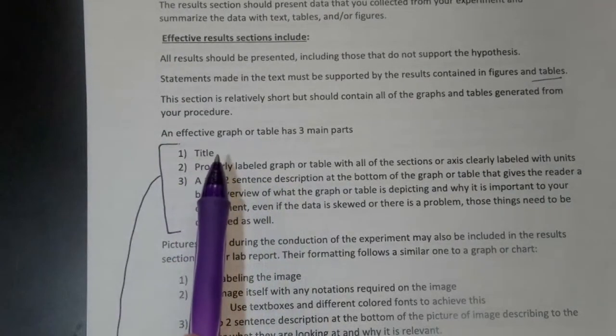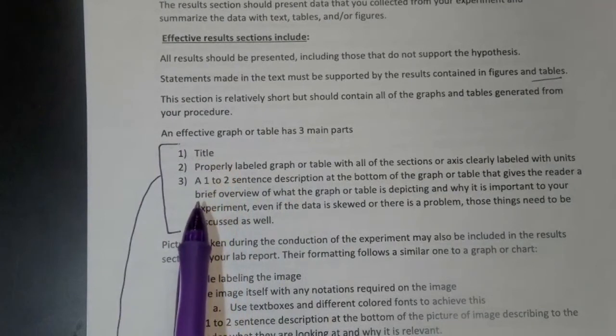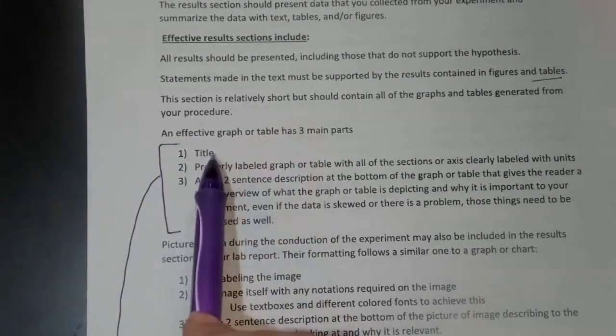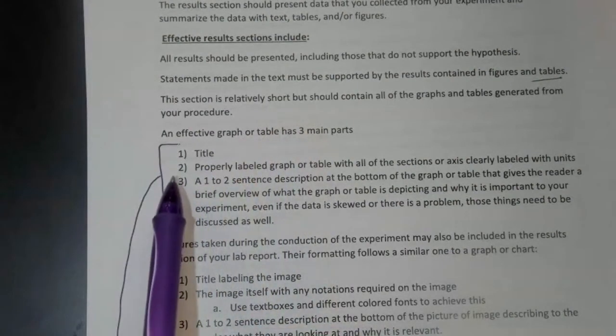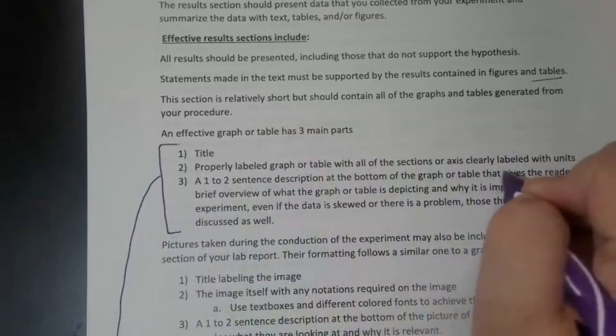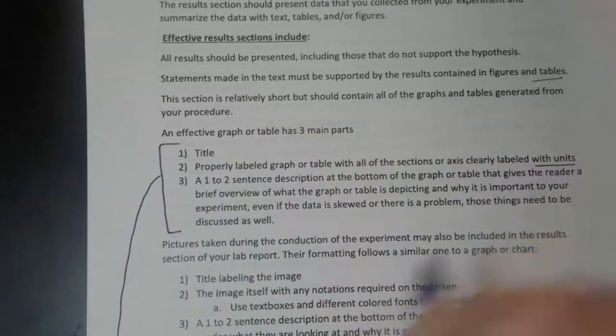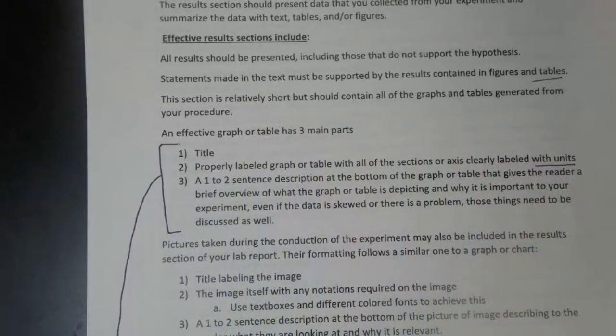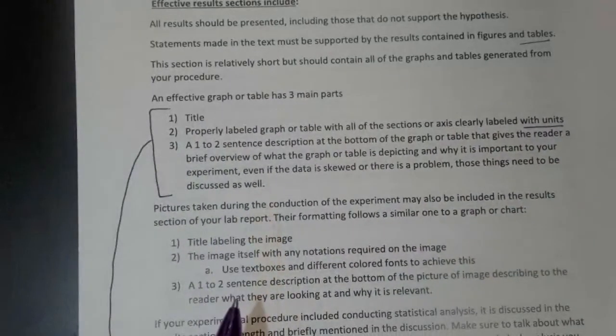Whether you choose a table or a graph or another way to represent data, it all needs a title. It needs to be properly labeled with units of measure. And then at the bottom, there will be a one to two sentence description.